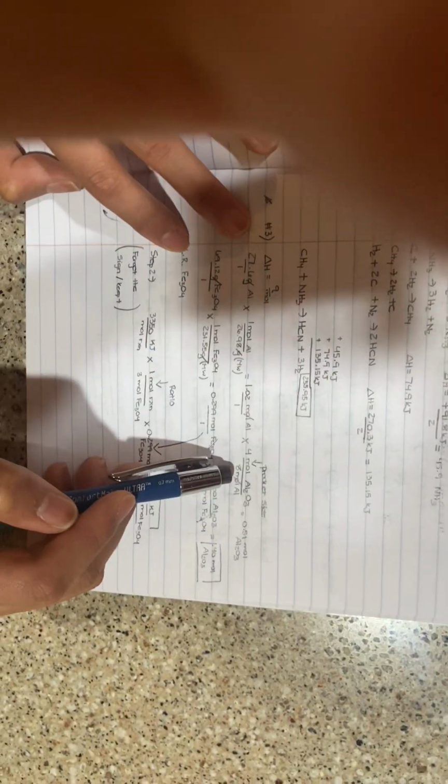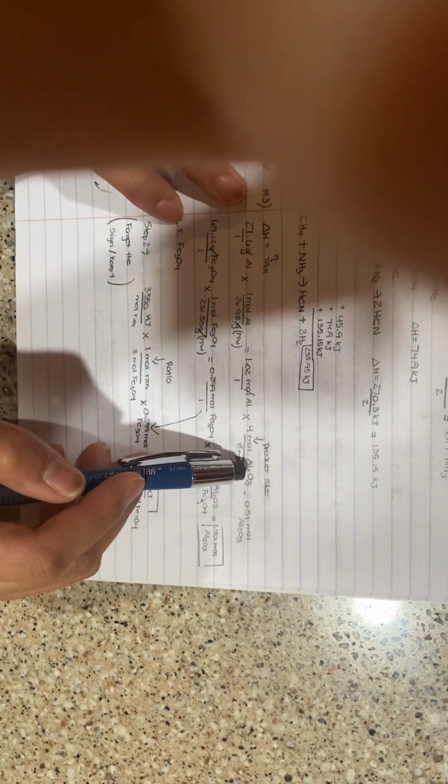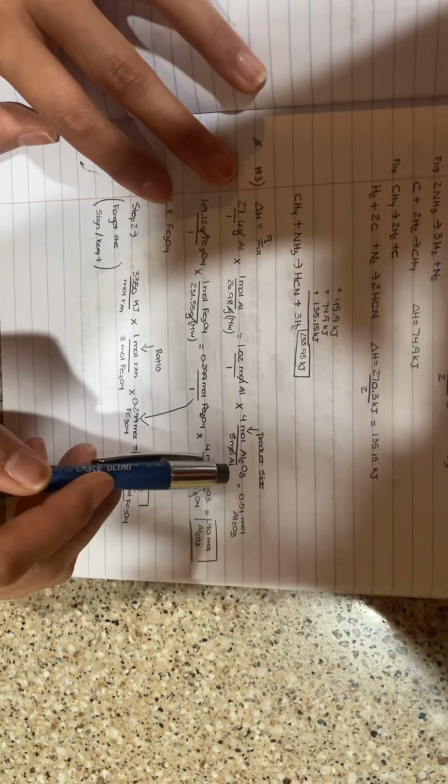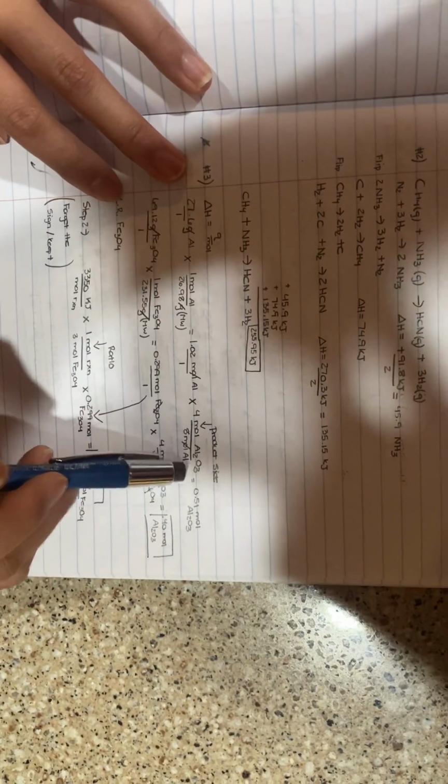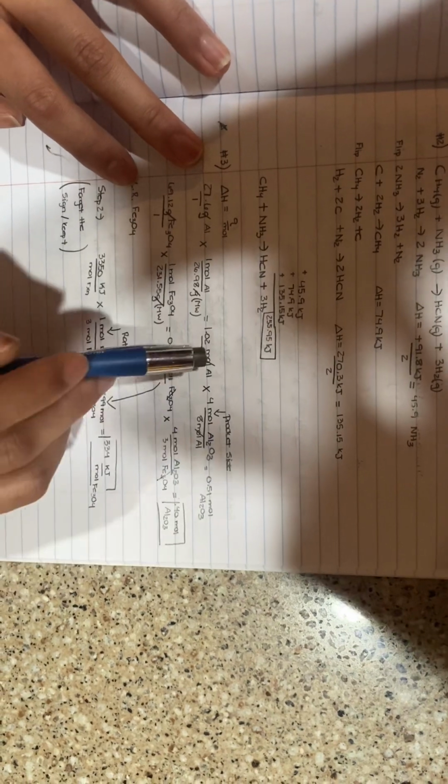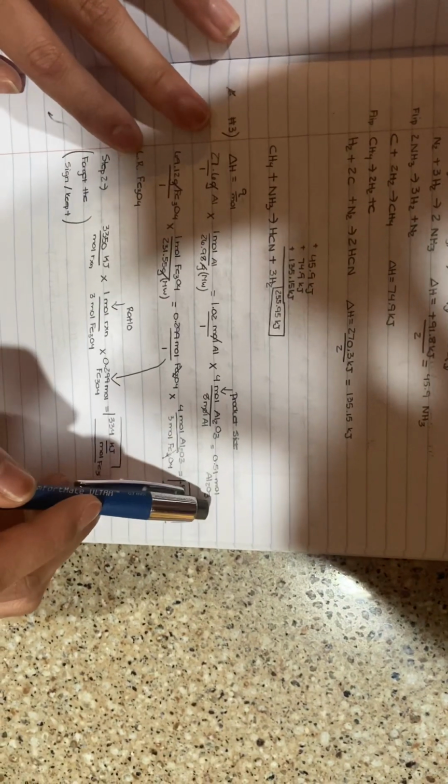Then you're going to use the ratio. Remember, you're picking from the product side. So we picked the Al2O3, and we put that with a ratio of 4 moles of Al2O3 over 8 moles of Al, because remember you want to cancel out your Als. And that gave you 0.51 moles of Al2O3.